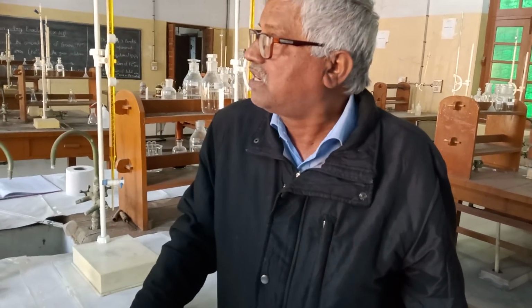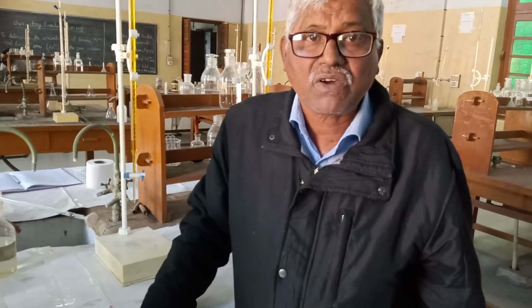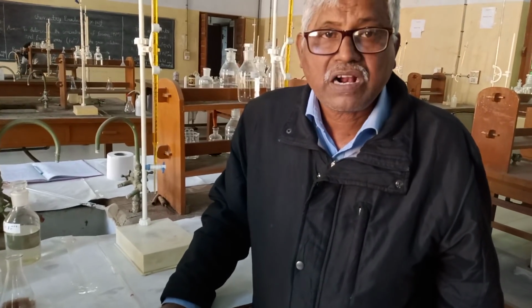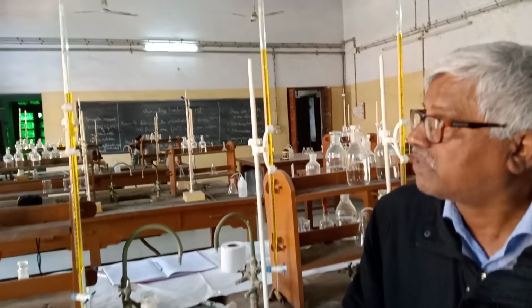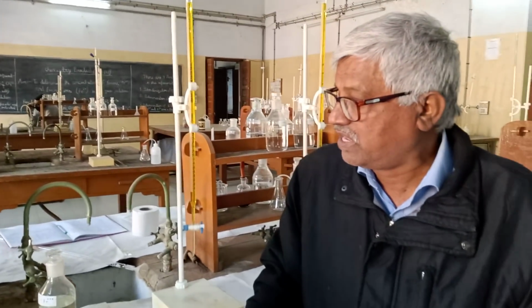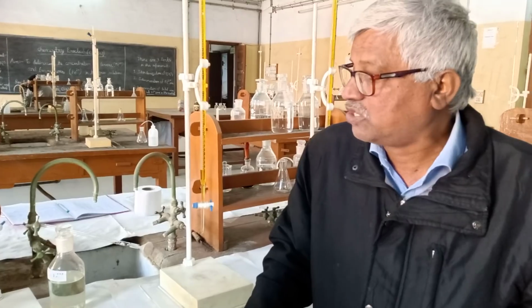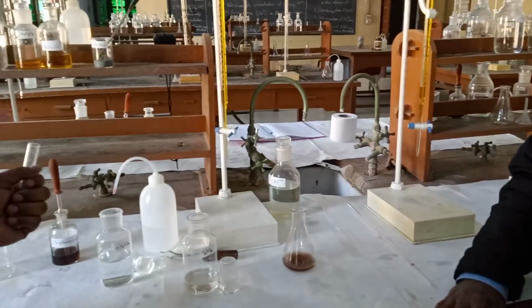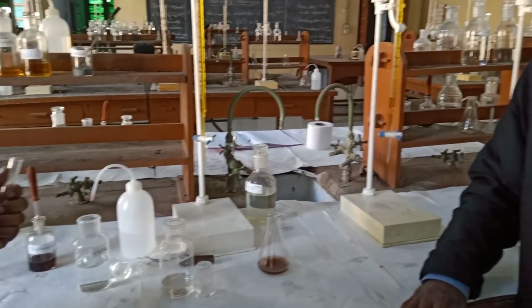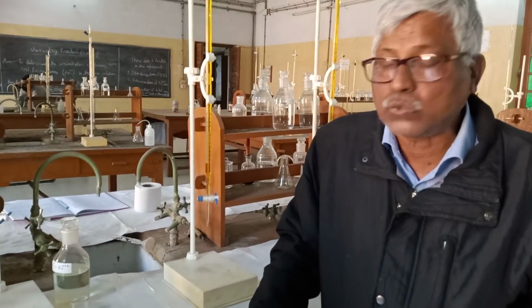After the titration of the second part, we got the volume of potassium dichromate. 7.5 ml of potassium dichromate is required for 10 ml of the mixture. So this volume 7.5 is V2.